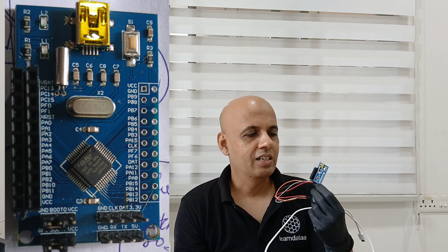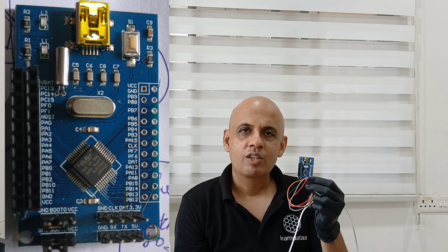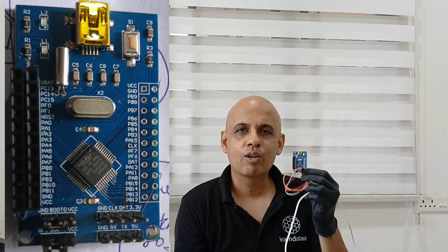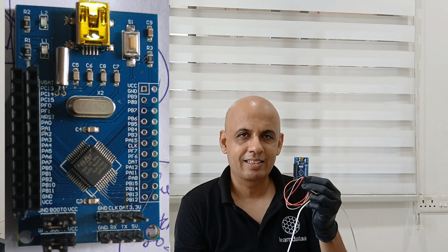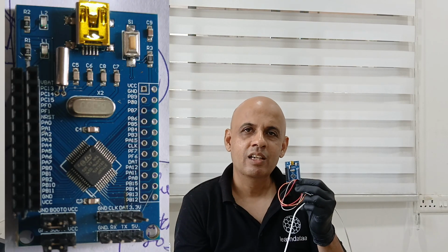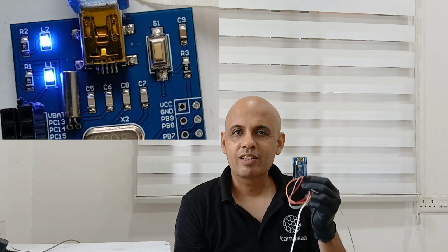Step 5, the LED on this board. Your code tells pin PC13 to toggle high and low every 500 milliseconds. PC13 is internally wired to the small LED on this board. High, LED is on. Low, LED is off. On, off, on, off.